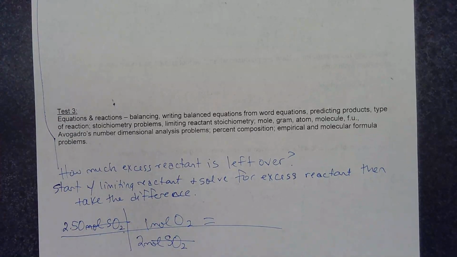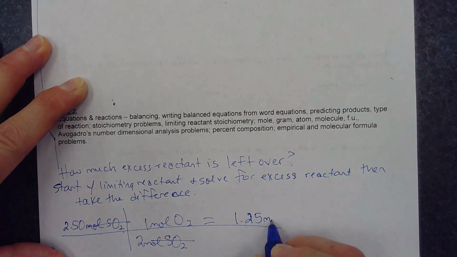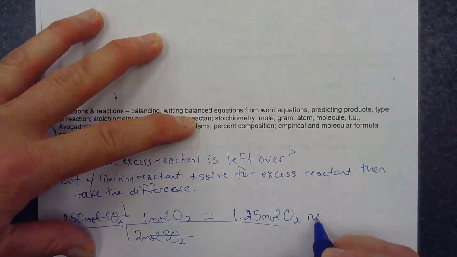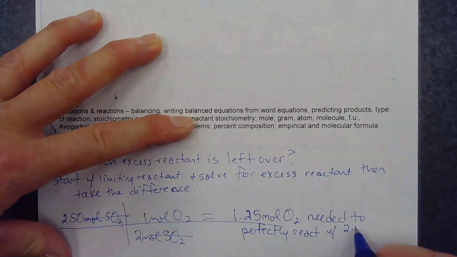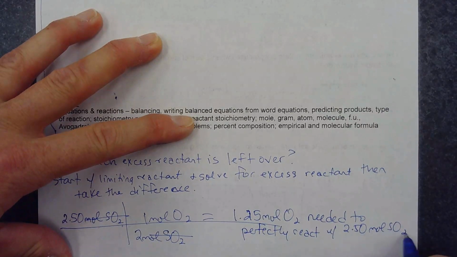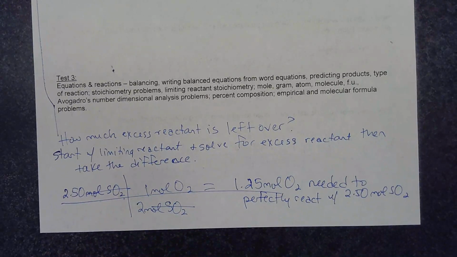So 2.5 divided by 2, that's 1.25, isn't it? So that means we need 1.250 moles of O2 to perfectly react with 2.50 moles of SO2. Does that make sense to you? You need 1.250 moles of O2 to perfectly react with 2.5 moles of SO2. Then you would have nothing left over. That would be the perfect reaction quantities.